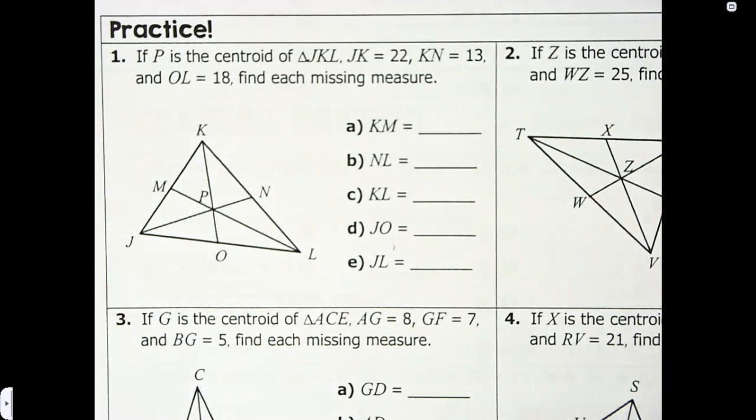So the practice example. Now remember, the centroid does not bisect the median. It intersects the median at about two-thirds from the vertex. That's the only thing we know about that.